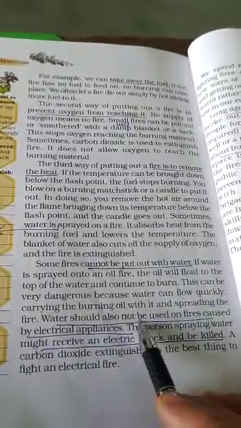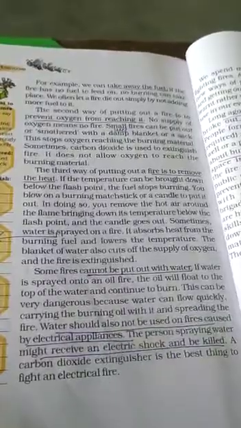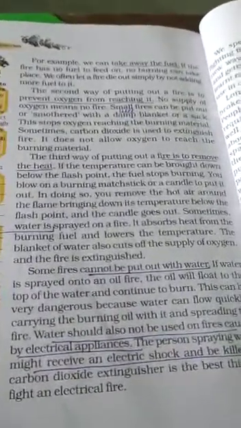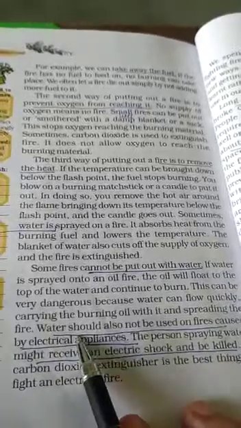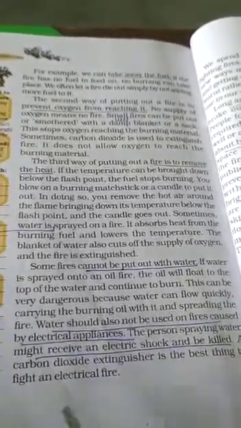So water should also not be used on fires caused by electrical appliances. When a short circuit happens or a fire starts because of electrical appliances, in that case we must not spray water. Why?